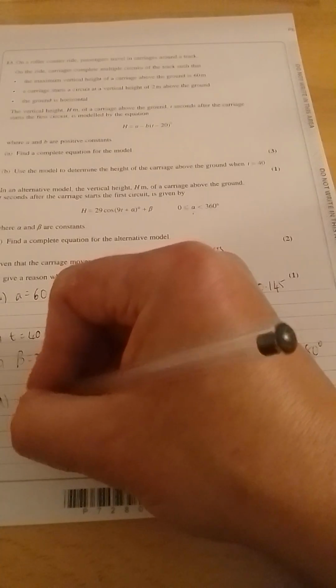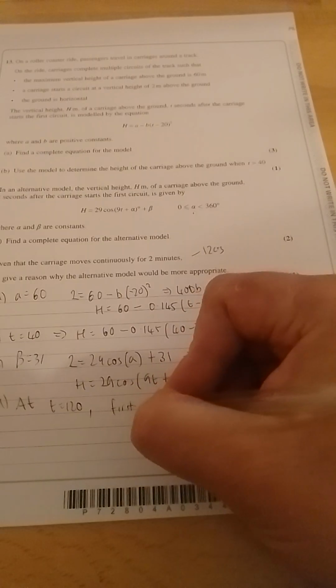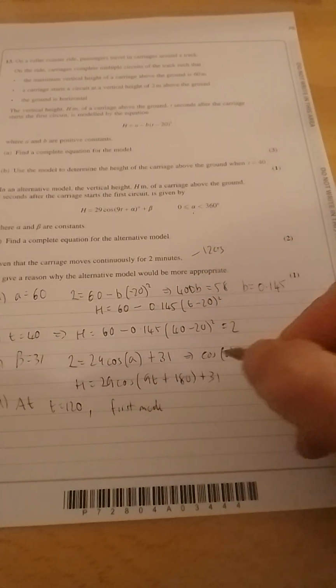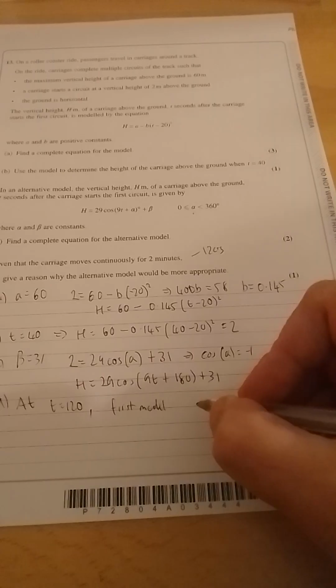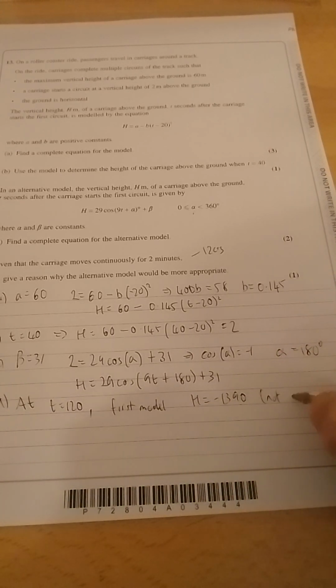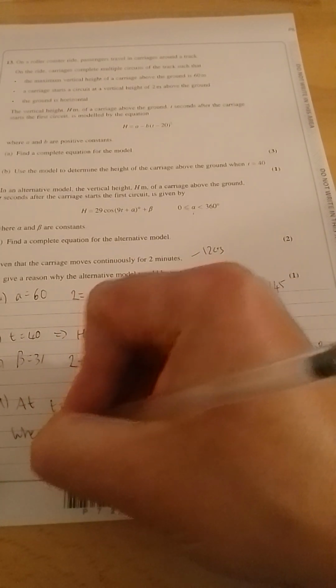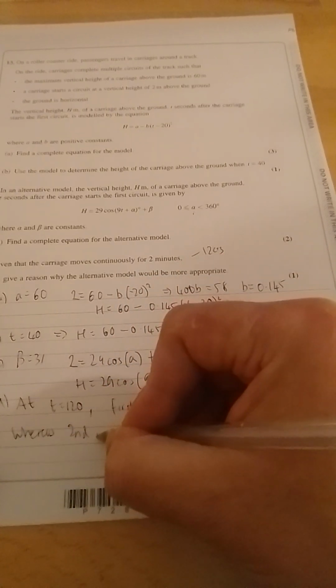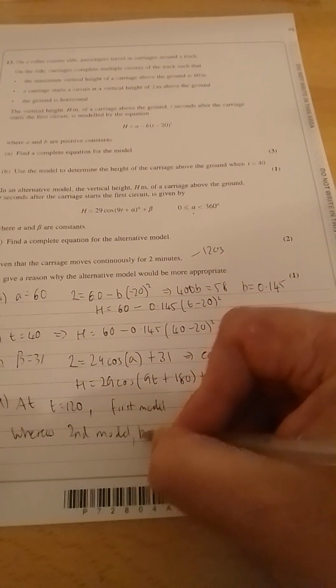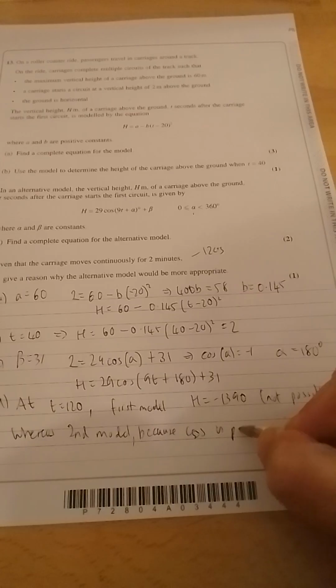So for part D, what we can say is at t equals 120, the first model, we can substitute that into this equation we had from part A to calculate the height. The height actually comes out to minus 1,390, which is not possible. Whereas the second model, because cos is periodic, allows multiple circuits.